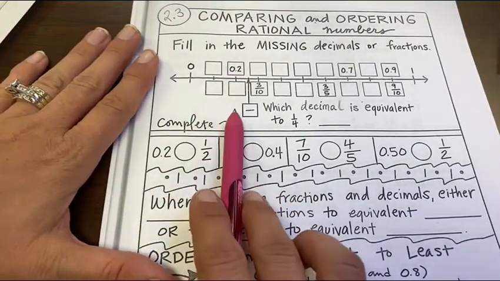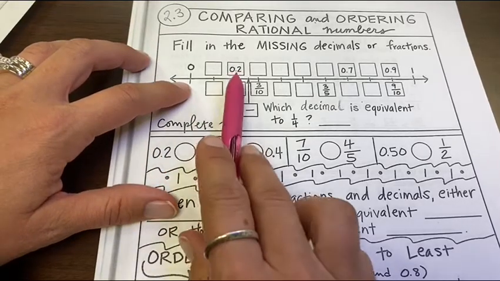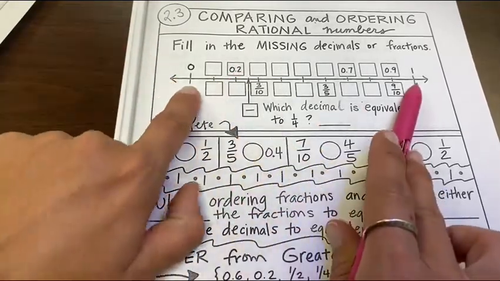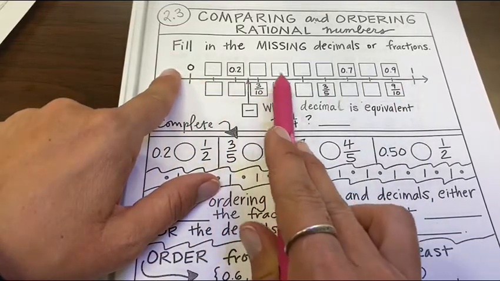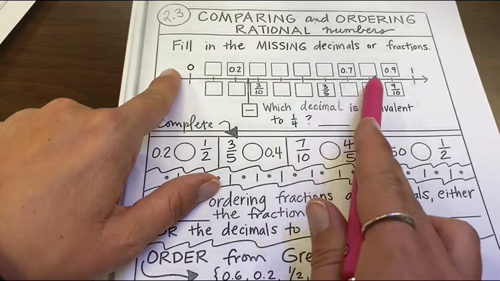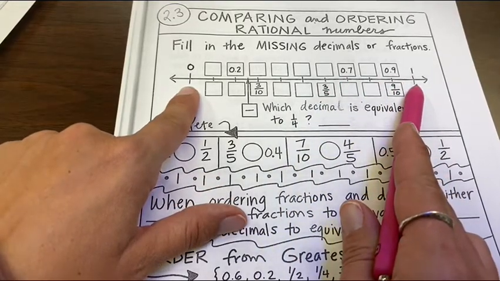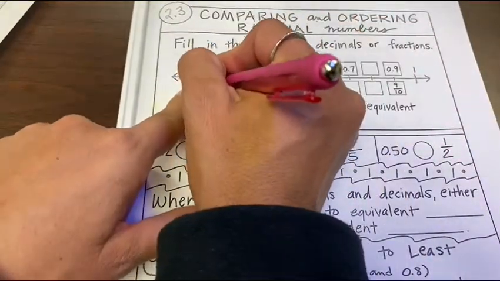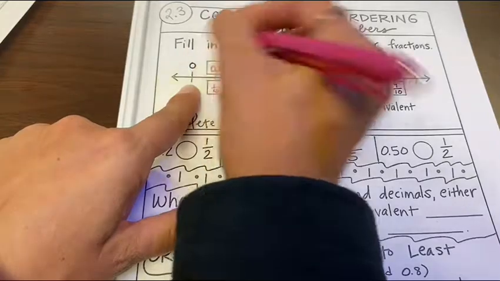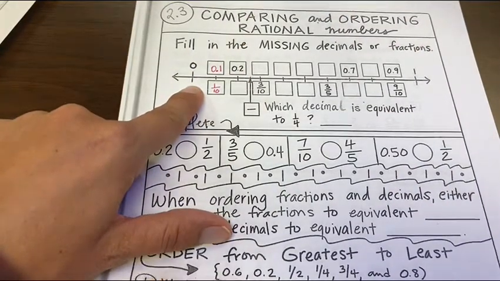All right, so let's start on our number line. Okay, we are going to fill in the missing decimals and fractions. So right here, if we look at what we're counting by, there's 1, 2, 3, 4, 5, 6, 7, 8, 9, 10 sections between 0 and 1. So we know we're counting by tenths. So 1/10 and 1/10. We're going to put fractions on the bottom and decimals on the top.